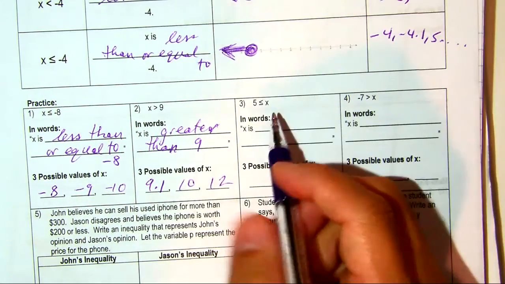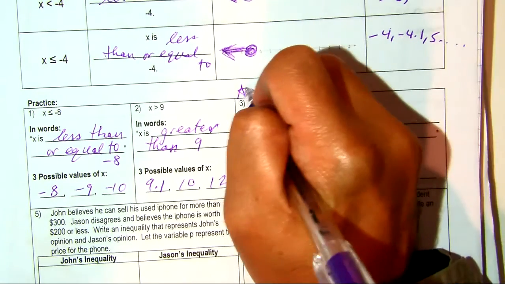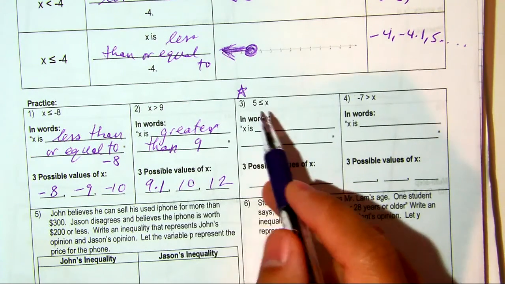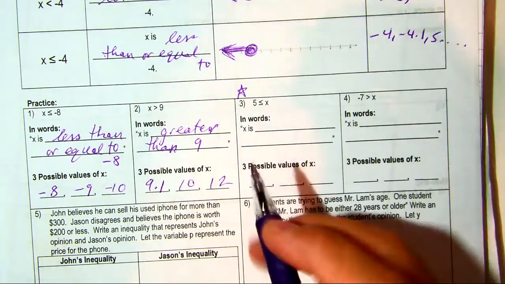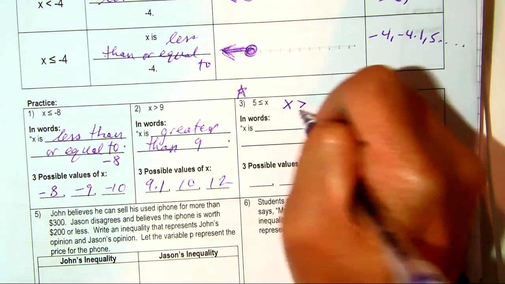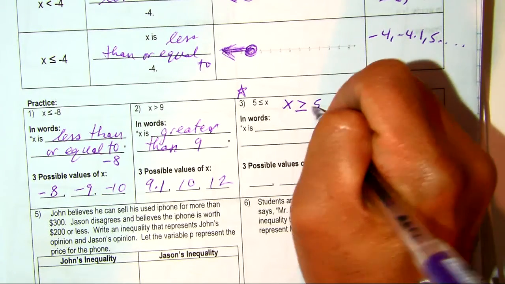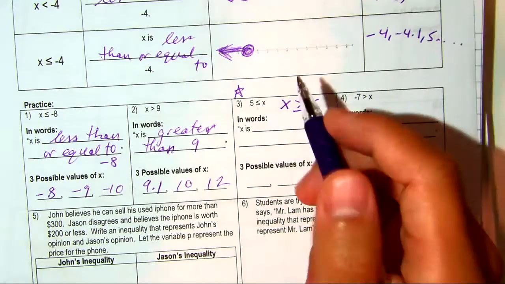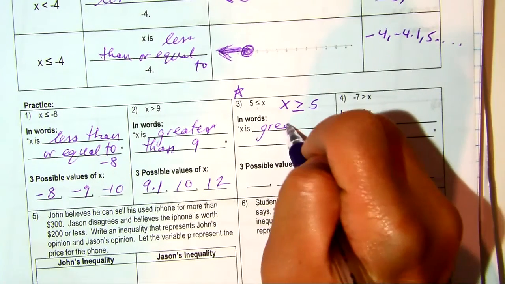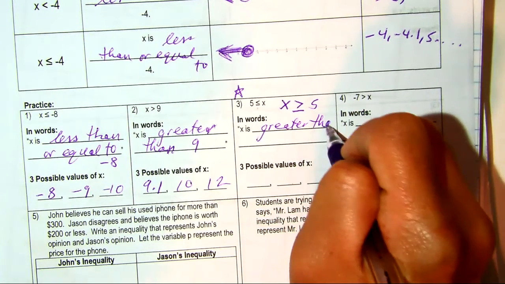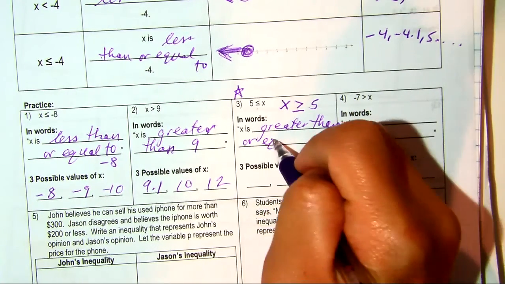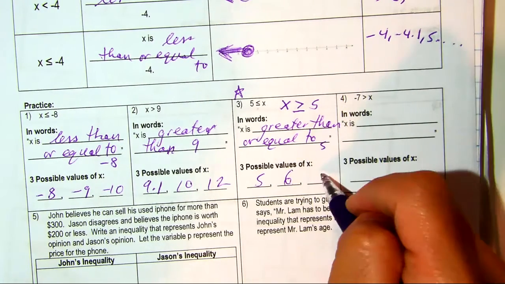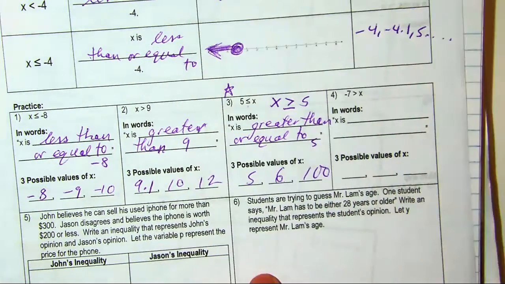Now this one is a little tricky, so you want to put a star here. 5 is less than or equal to x. But when we write, we want the variable to be on the left side, so we have to reverse this. Notice I flipped everything, so the sign also got reversed. So x is greater than or equal to 5. So we have 5, 6, and 100, like to the right hand side.